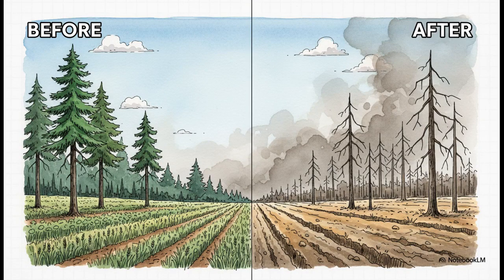And you better believe people noticed. This wasn't just an invisible gas. These sulfur dioxide fumes were doing real, visible, devastating damage. Starting around 1925, farmers in Washington saw their trees dying, their crops withering on the vine, and their property values just tanking. This wasn't just pollution. It was a full-blown economic and environmental crisis.